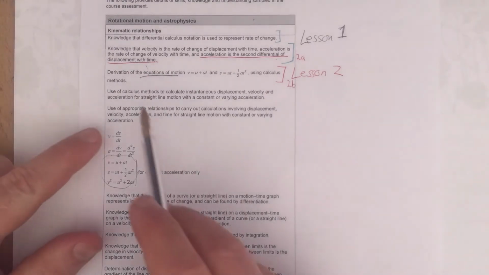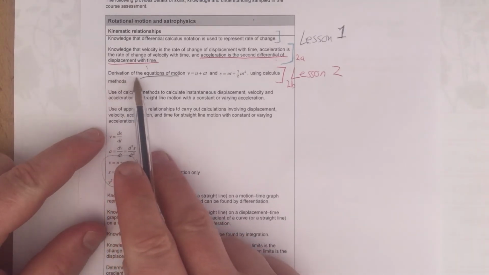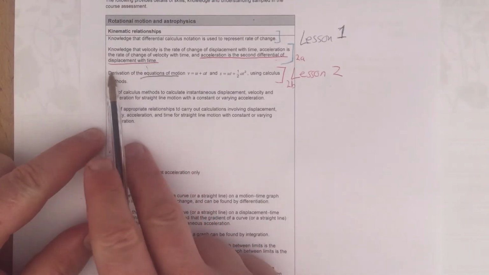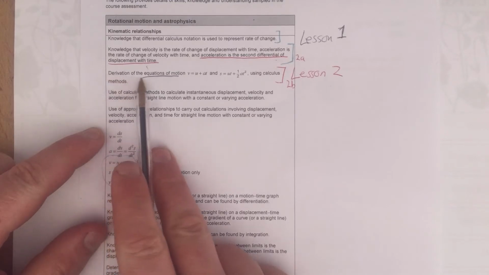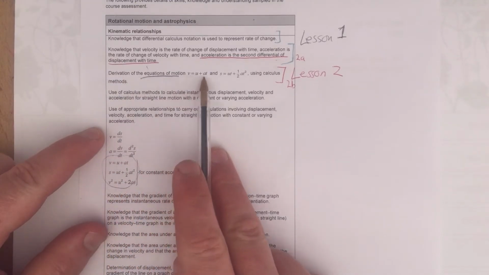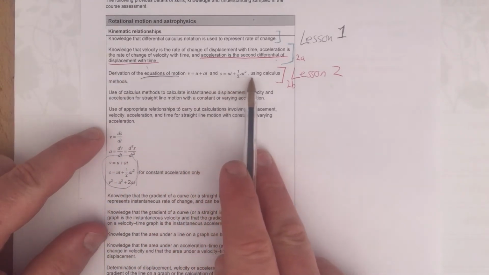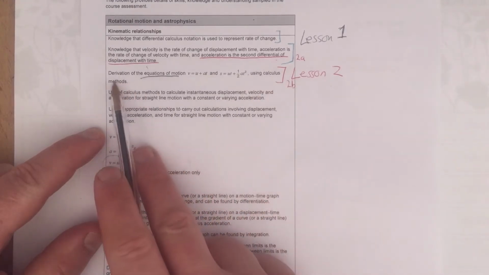Lesson 2B, we're going to be doing the second part of this third learning outcome, which is a derivation of the equations of motion, v equals u plus at and s equals ut plus a half at squared using calculus methods.